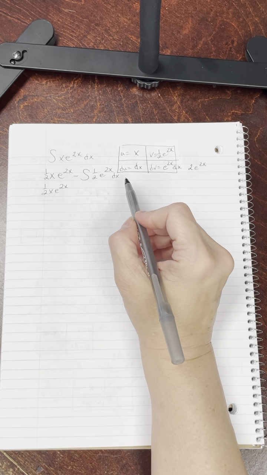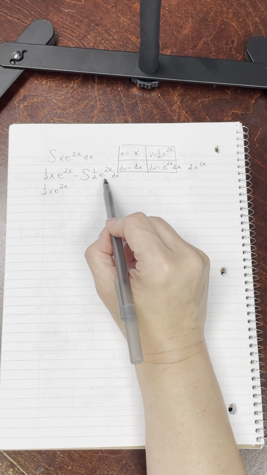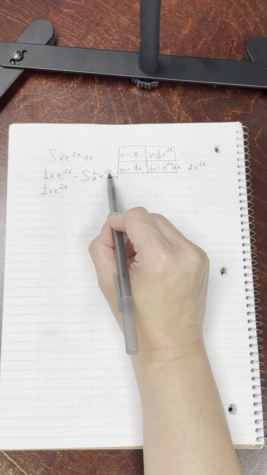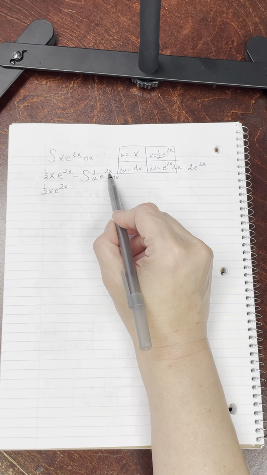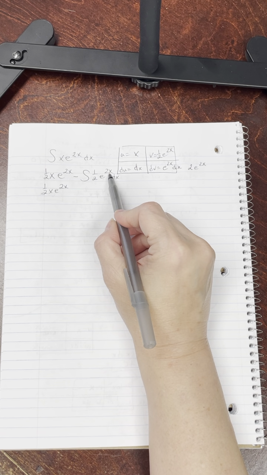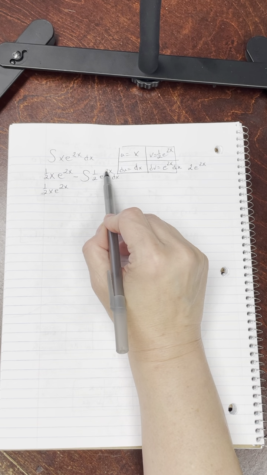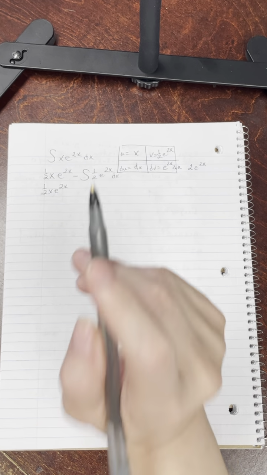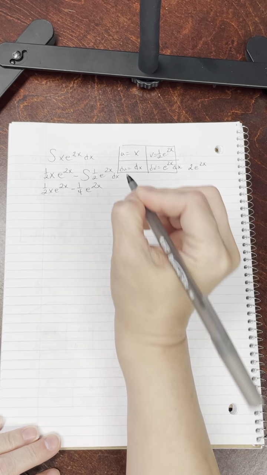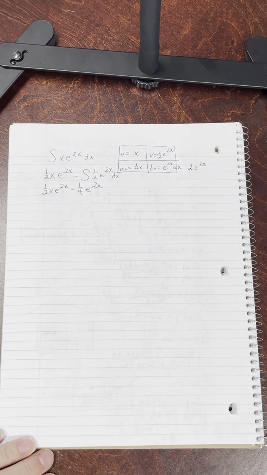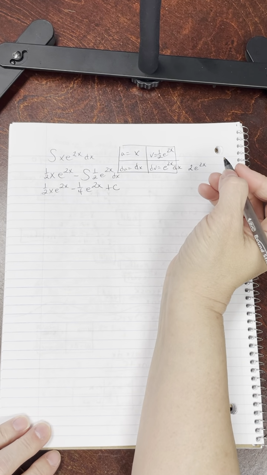And then this becomes e to the 2x. And then because I had the 2 from the exponent, that makes it another half in front. So we get minus 1/4 e to the 2x, and then our plus c.